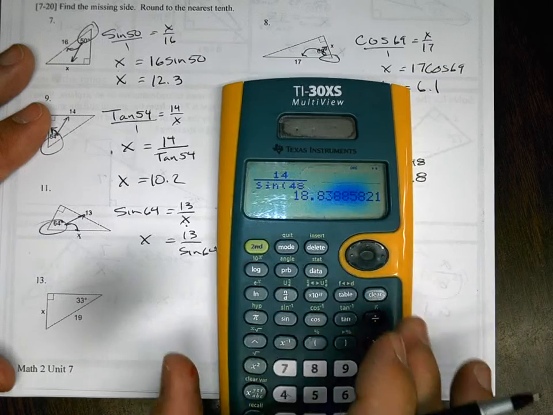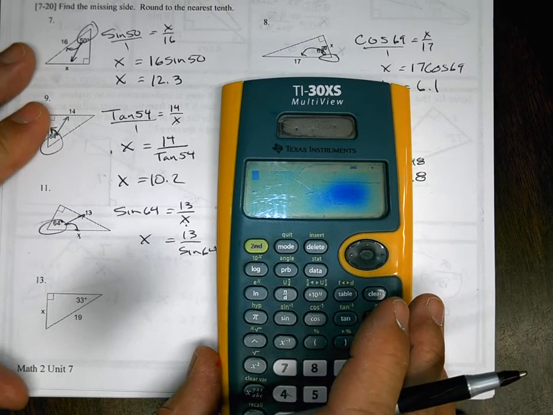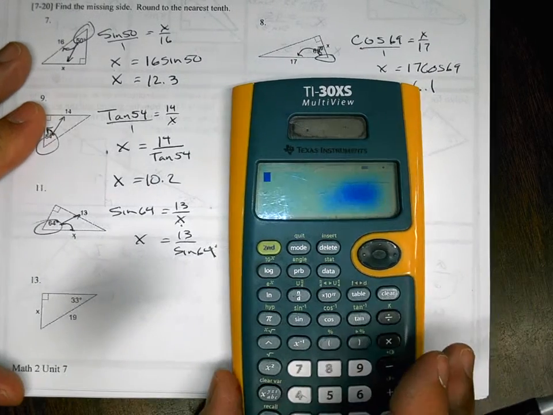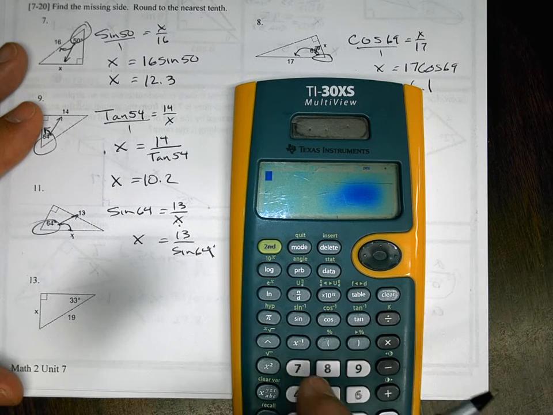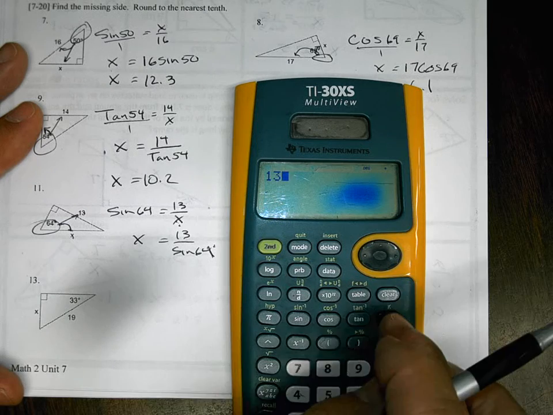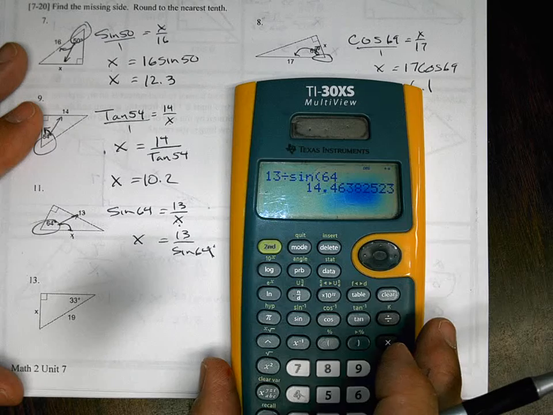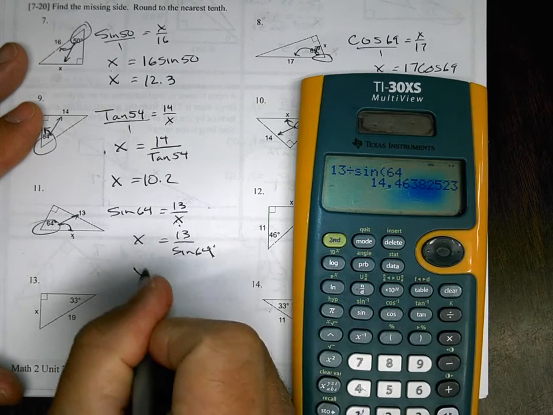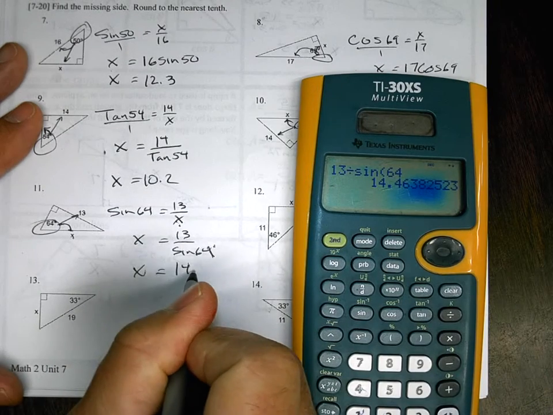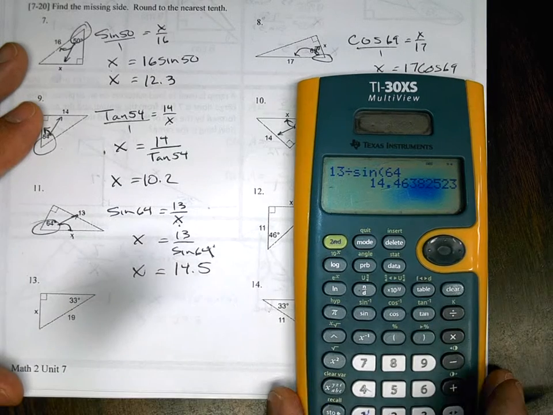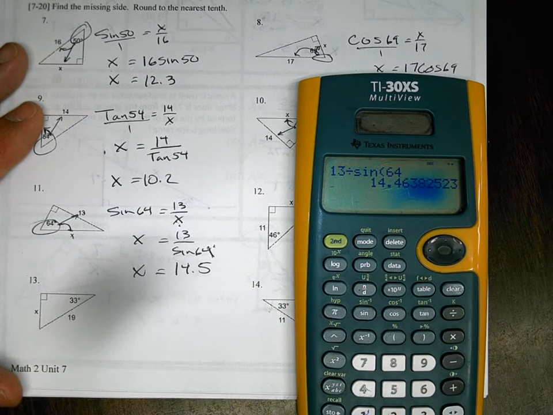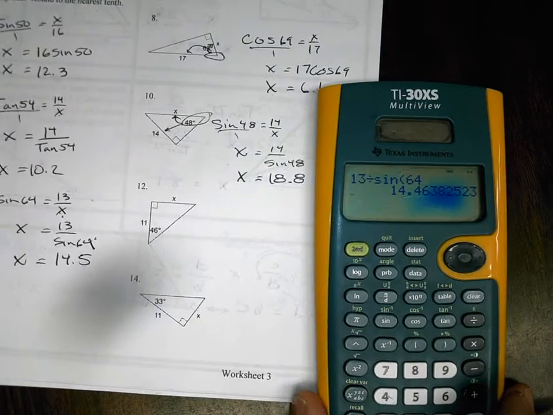Plugging that into our calculator. Now, some of you don't have that fraction button, so you simply go 13, and we've got to be a little careful, divided by the sine of 64. And we should be there, 14.5. Questions on how I did that one? That's if you don't have a fraction button. Okay, I'll do that again.